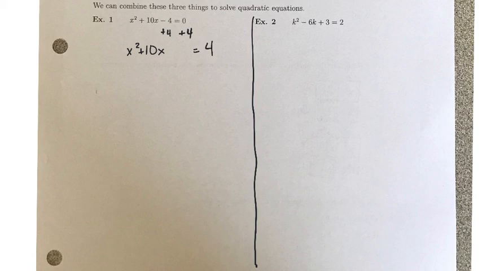And then step 2 is complete the square. So what's 10 divided by 2? It's 5, right? And 5 squared is 25. So we're going to do plus 25 on both sides. And remember, when completing the square, you have to factor. So this will factor into x plus 5 squared is equal to 29. So that is step 2.